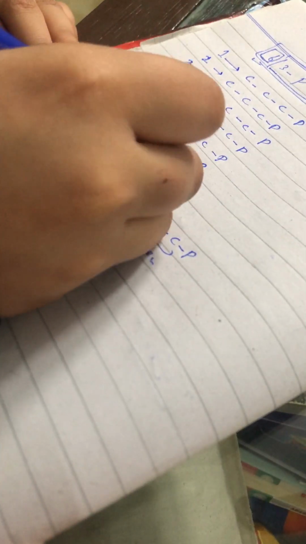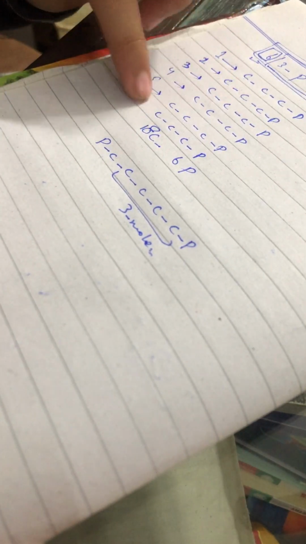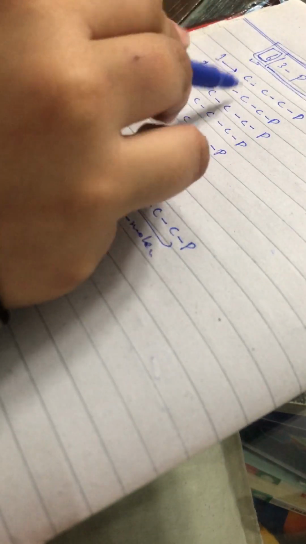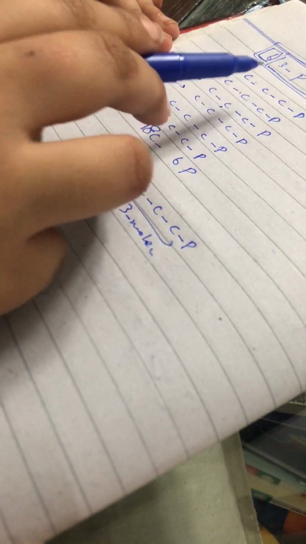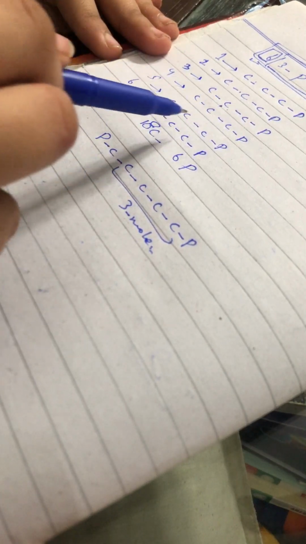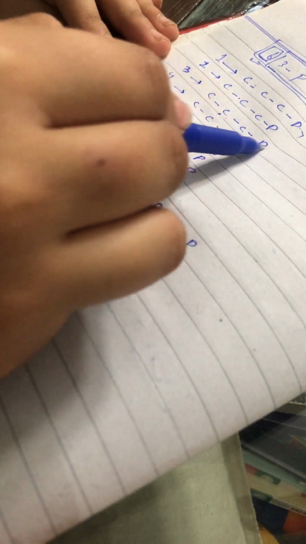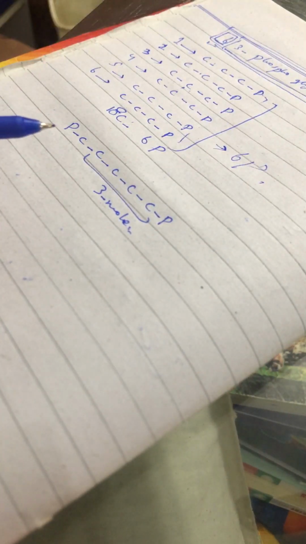Now we had 18 carbons and 6 phosphates. When we count, 3, 3, 3, these are the 18 carbons, and here are the 6 phosphates. This is the first product of the C3 cycle.